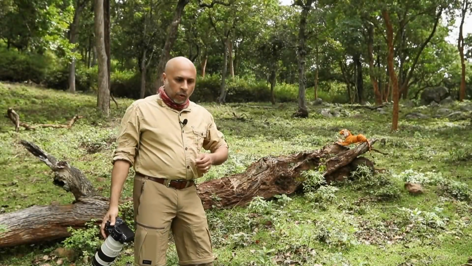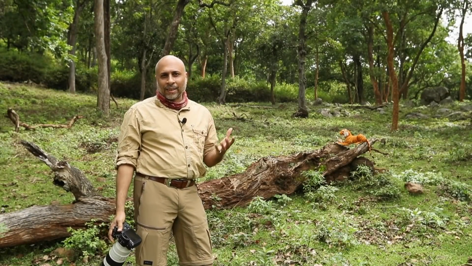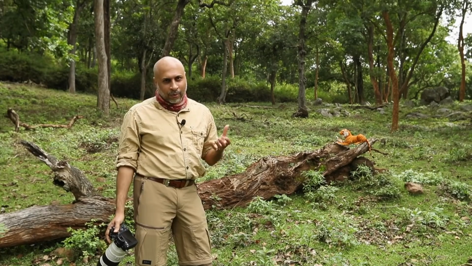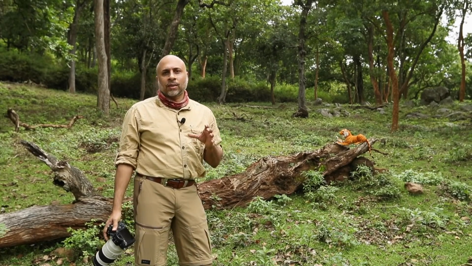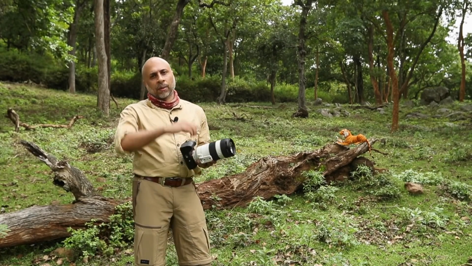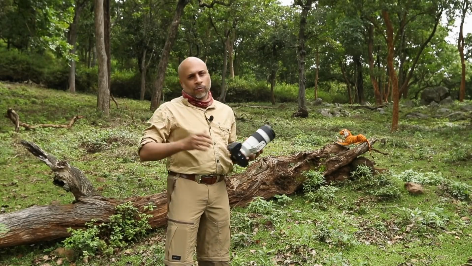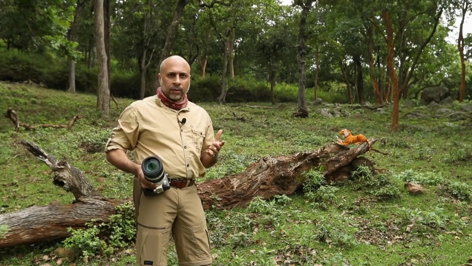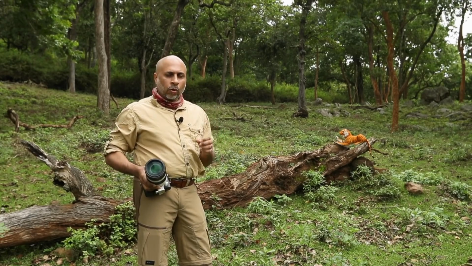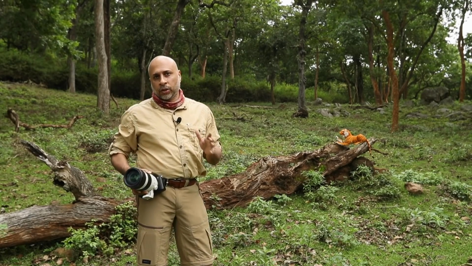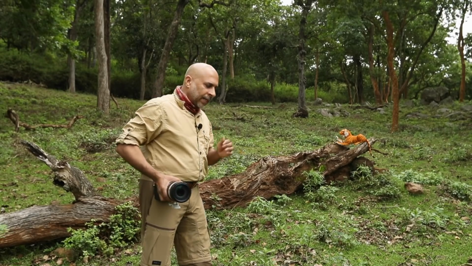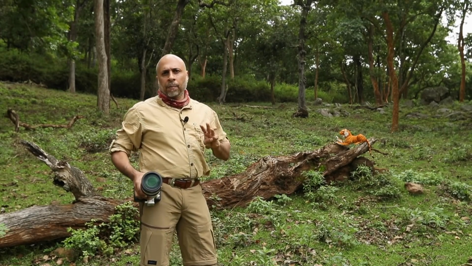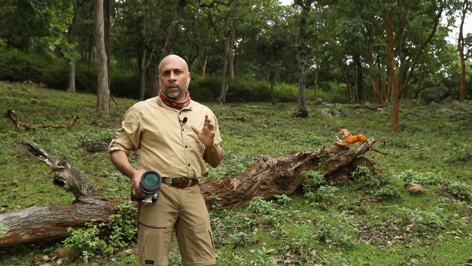The next very important part of getting that nice out of focus blurred background, the bokeh, is to understand the various factors affecting depth of field, or the DOF, as we call it. Now, a general misconception, as I have said in the past, is that people believe DOF is dependent on the aperture of the lens, but that is incorrect. There are three major factors affecting your depth of field.